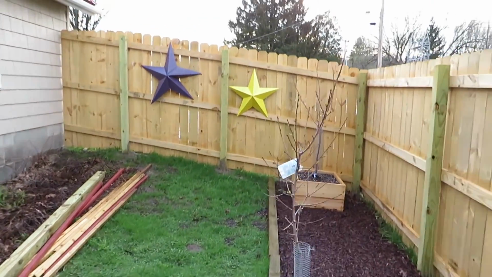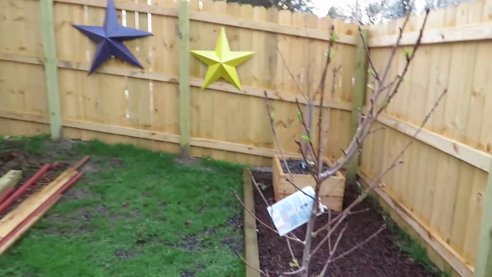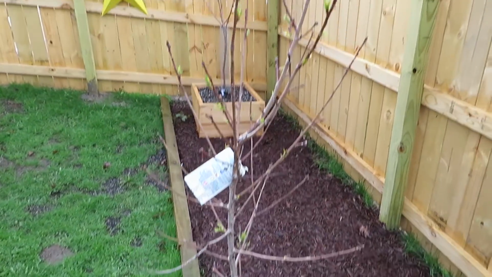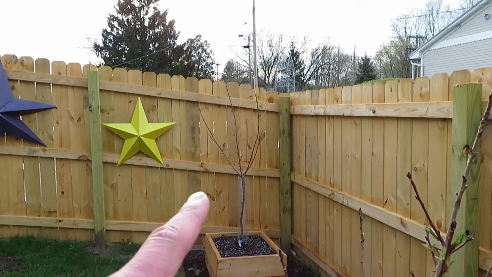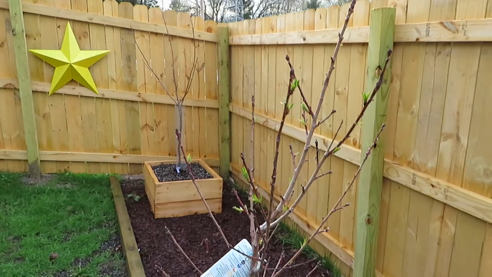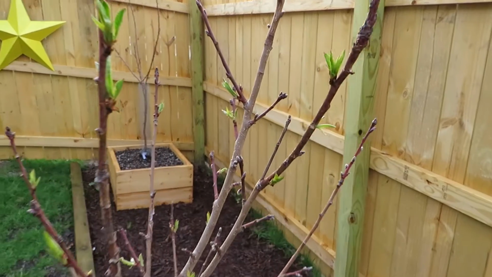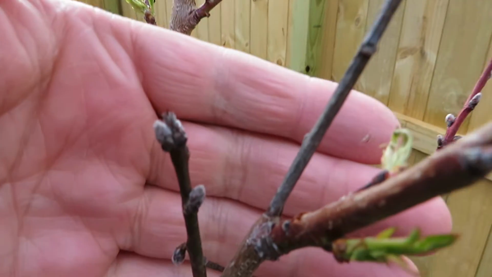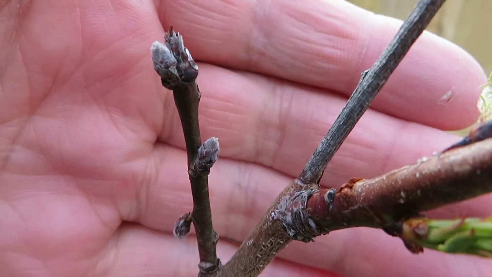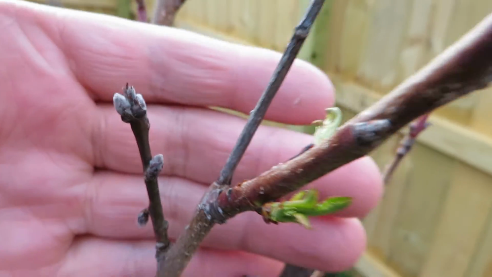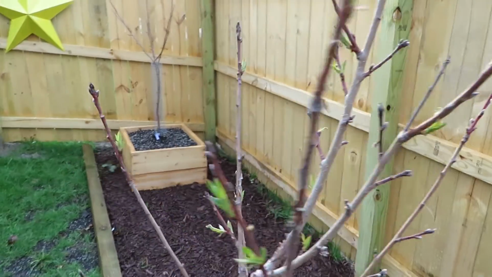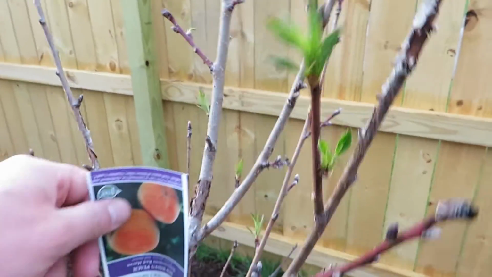This is the coldest corner of the yard, and we have our apricot and our nectarine here, which may seem counterintuitive. Why would you put your apricot and nectarine in the coldest spot in your yard? Well, the goal is to keep it asleep as long as possible. It's not an issue of hardiness. These are the buds on the nectarine. You can see they're just starting to kind of swell a little.